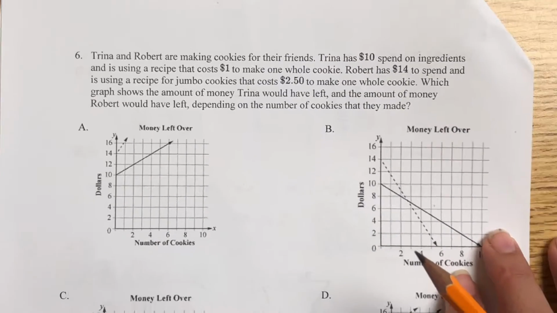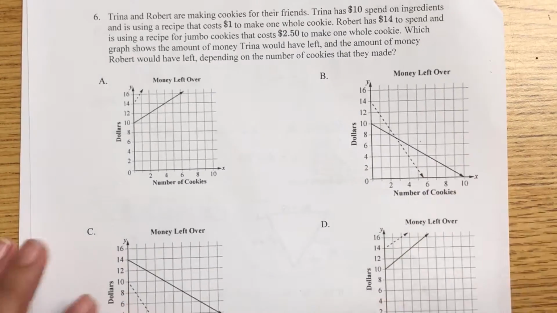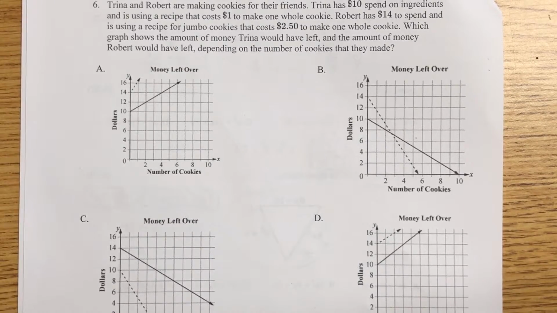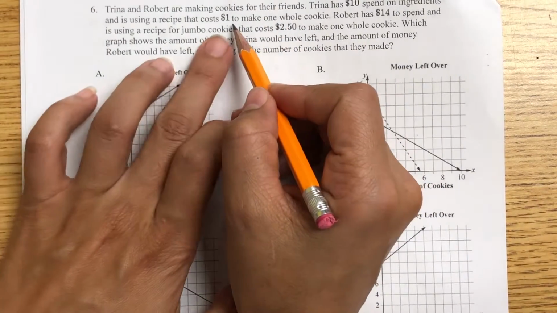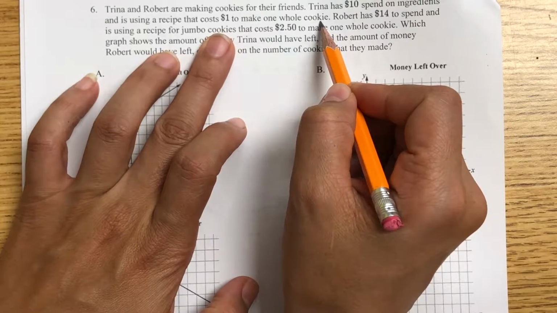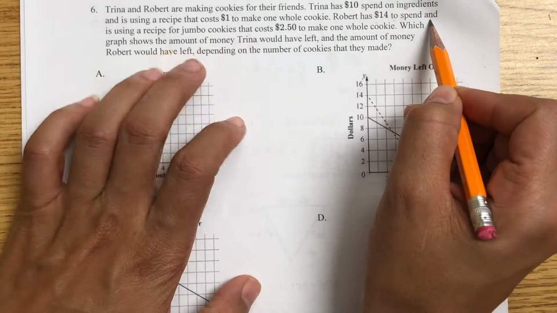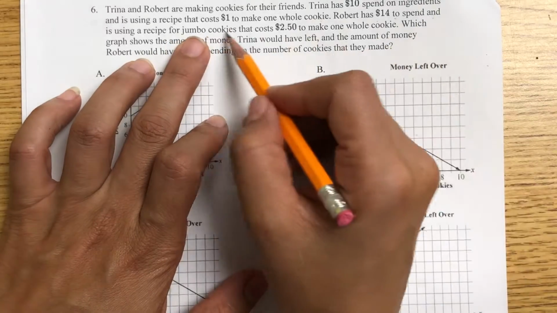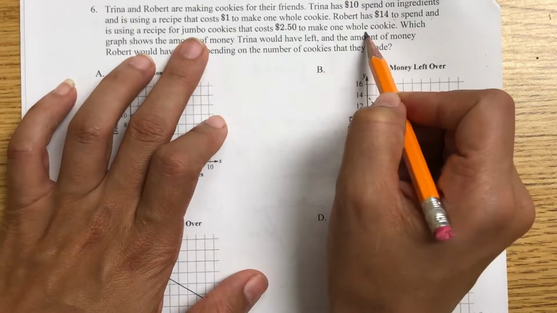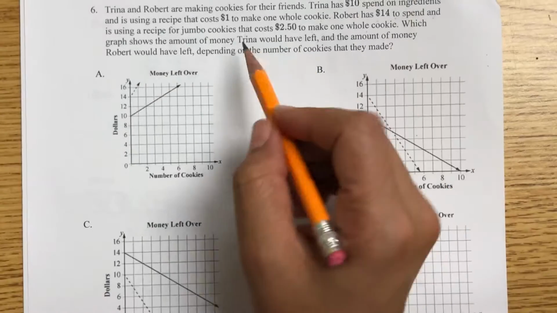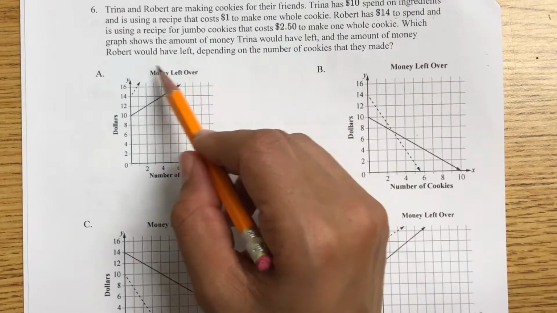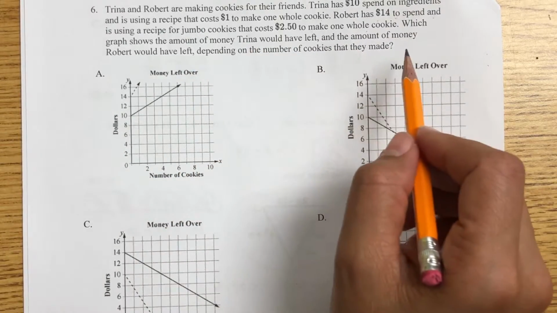All right, Trina and Robert are making cookies for their friends. They spent $10 on ingredients and are using a recipe that costs $1 to make a whole cookie. Robert has $14 to spend using a recipe for jumbo cookies and costs $2.50 to make a whole cookie. Which graph shows the amount of money Trina would have left and the amount of money Robert would have left depending on the number of cookies they made?